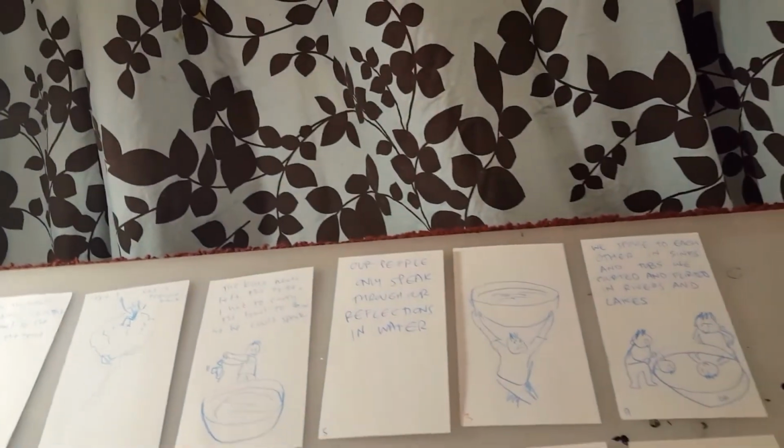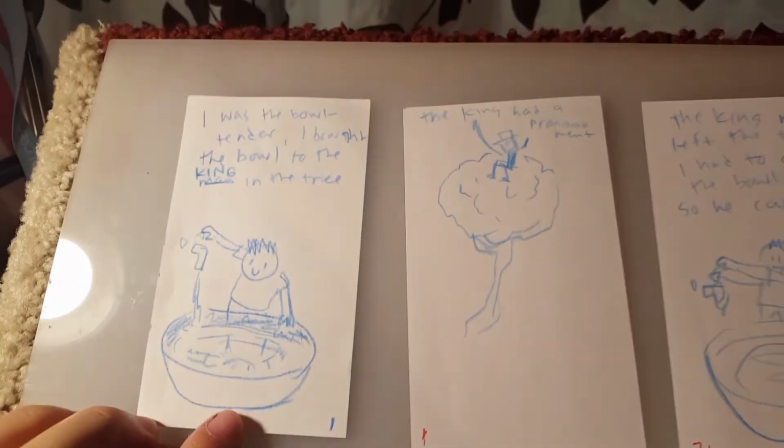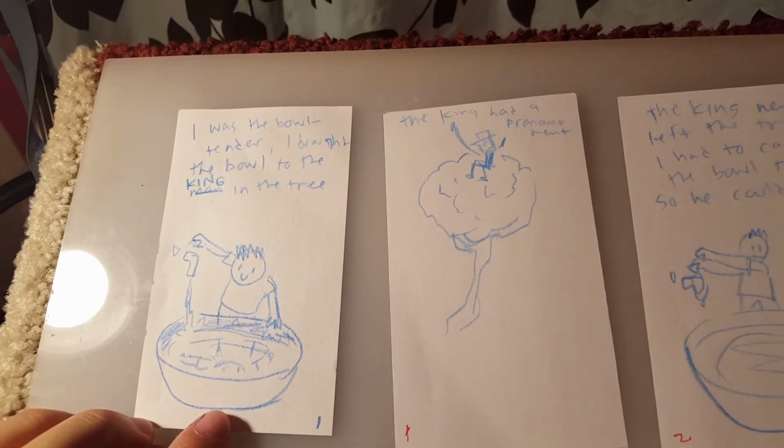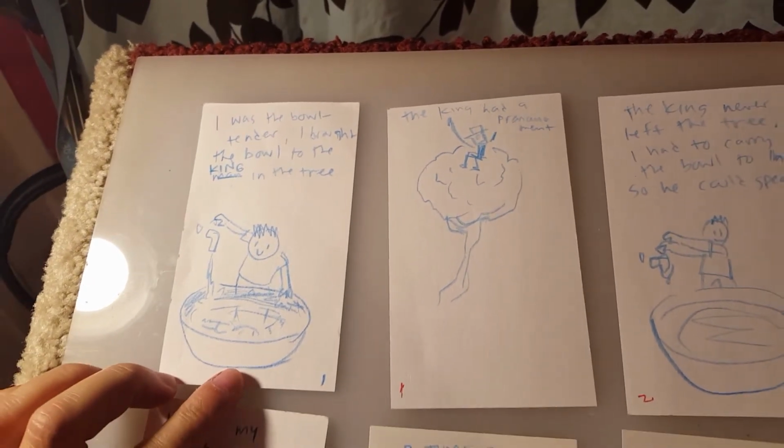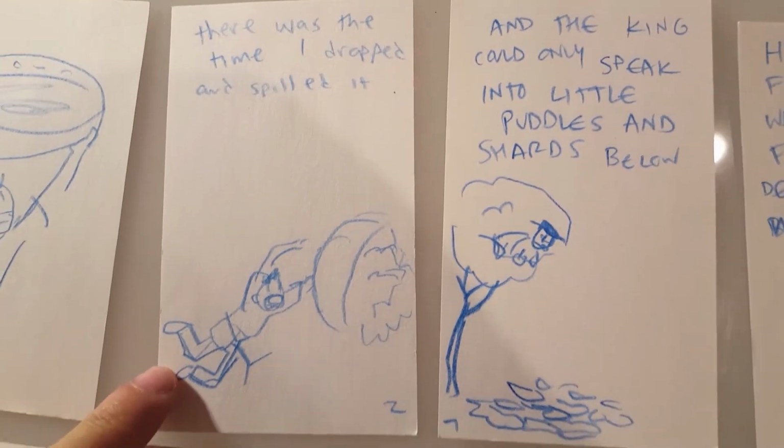So I'm going to show you how this worked for me. The panels I started with, I've written down here on the right. So I started with this one that says, I was the bull tender. I brought the bull to the king in the tree. And then the next panel was this one. It was the time I dropped it and spilled it.